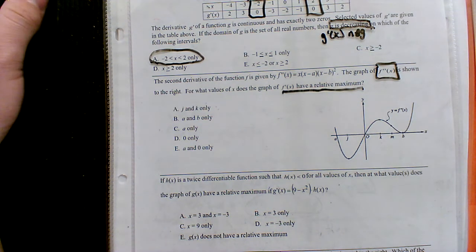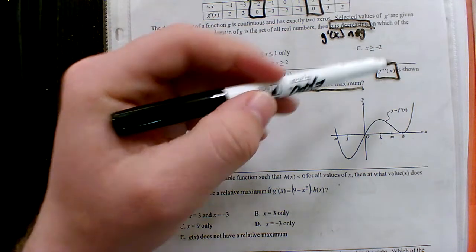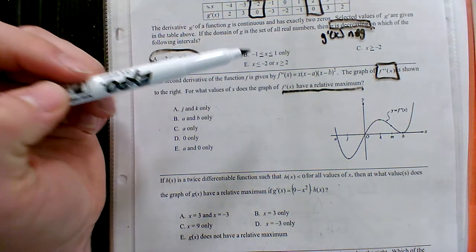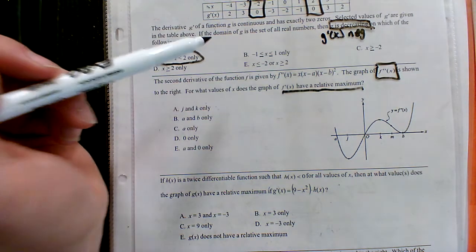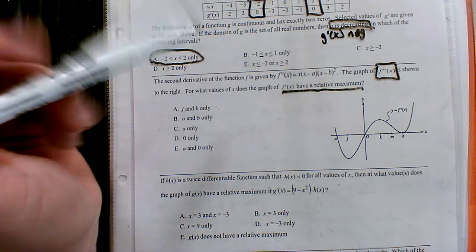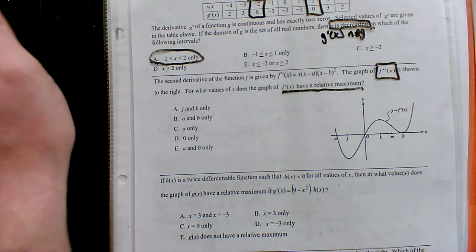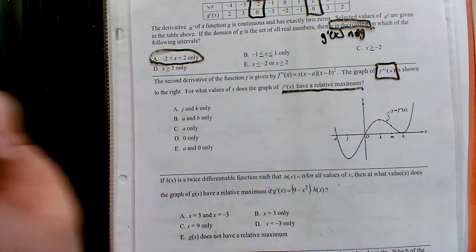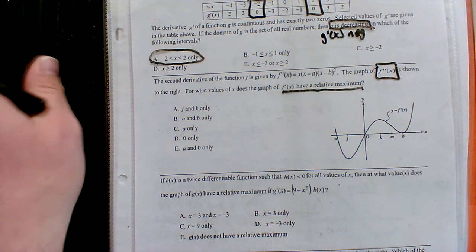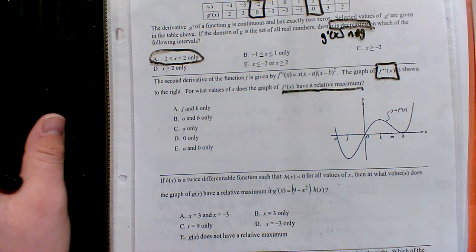We're given a picture of the graph. Now remember, again, if the second derivative and the first derivative are confusing you with relationship, think about it as the first derivative compared to the original, because it has the same relationship. So looking at that graph of the second derivative, where does the first derivative have a relative max?